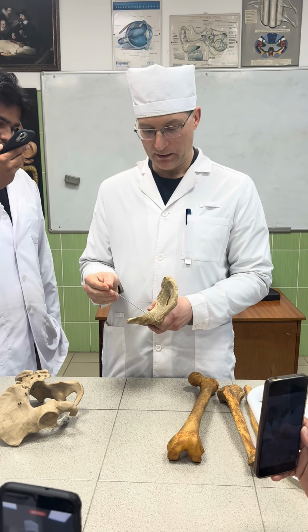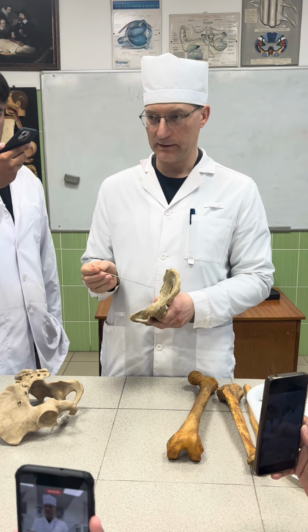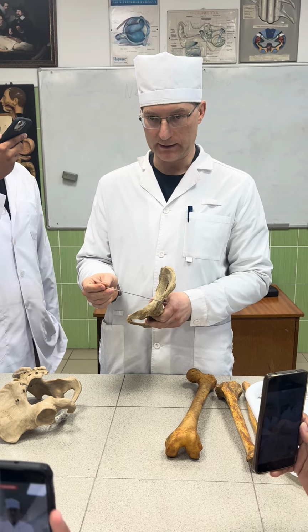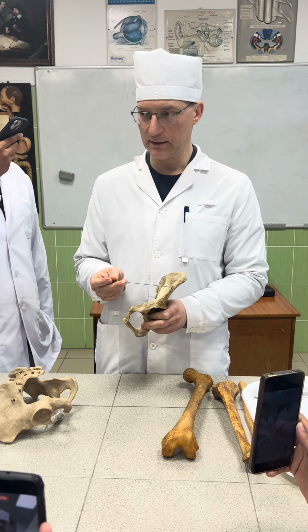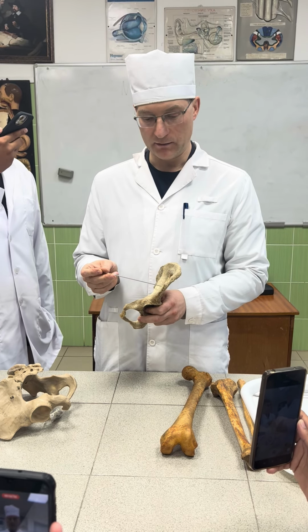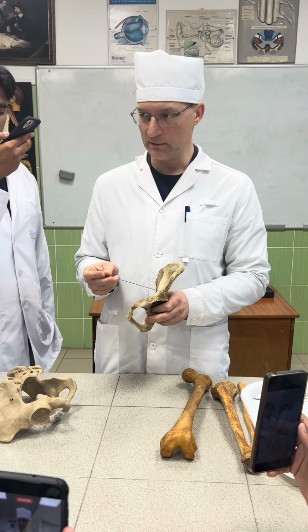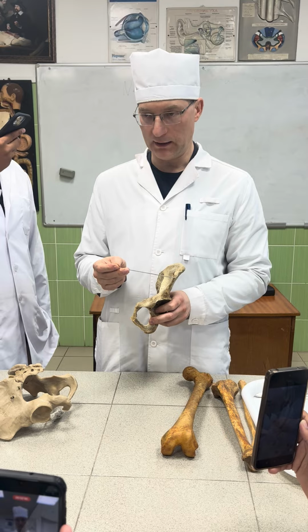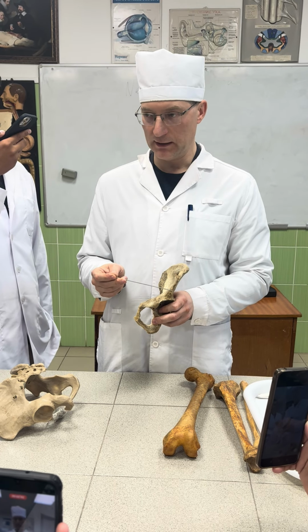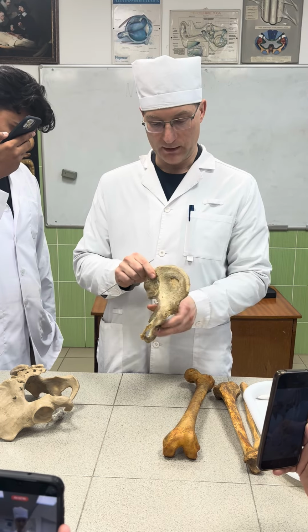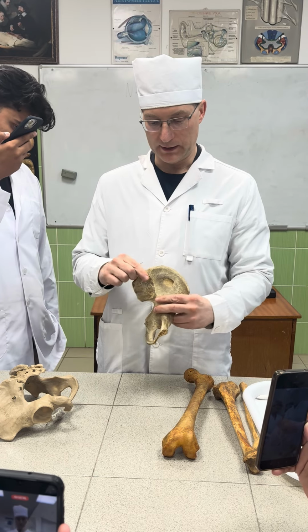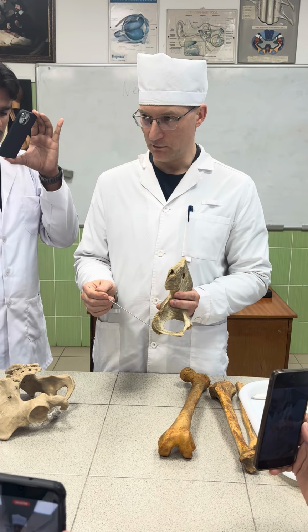Next, on the border of wing we have spine, spina iliaca. In front, spine finished with crista iliaca. In front and finished with spine. This spine in front, but one more is in front too. So, spina iliaca anterior superior, spina iliaca anterior inferior. Behind crest, crista iliaca ends with spine again, and also two spine. Spina iliaca posterior superior, spina iliaca posterior inferior.